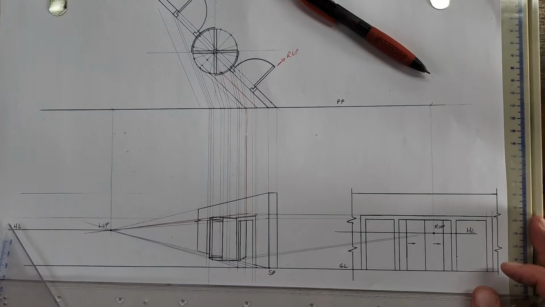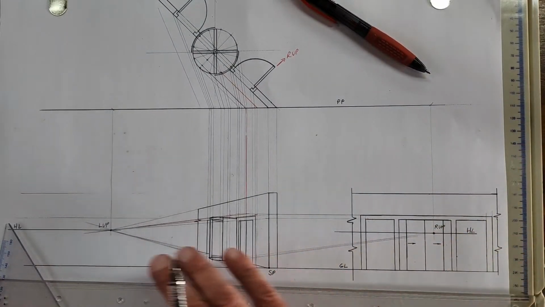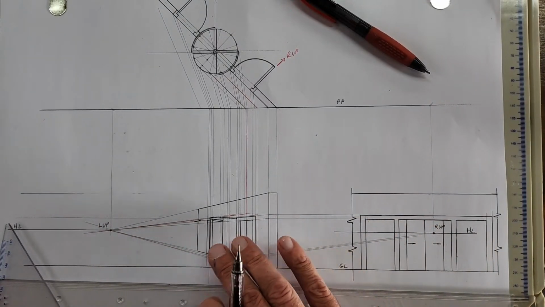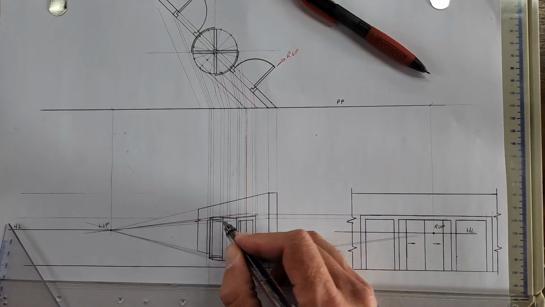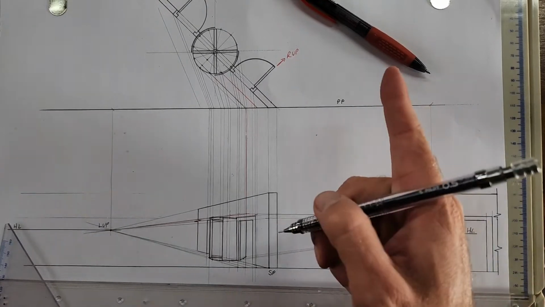Right, any questions in class? Make sure you label picture plane, ground line, right vanishing point, left vanishing point, standing point, and that you show the main entrance here. What they really want is to see those two curves on either side. Okay, all right, now it's your turn. Cheers.